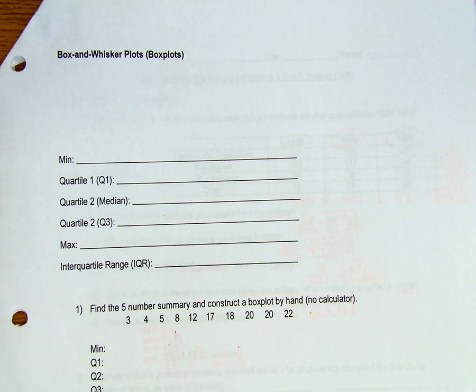So now we're going to talk about box and whisker plots. And you can see in parentheses here it says box plots. The reason why I put both box plots and box and whisker plots on here is because I sometimes mix the two up, because as you move on through your higher levels of math, you'll start calling them box plots instead of box and whiskers. But they mean the same exact thing.